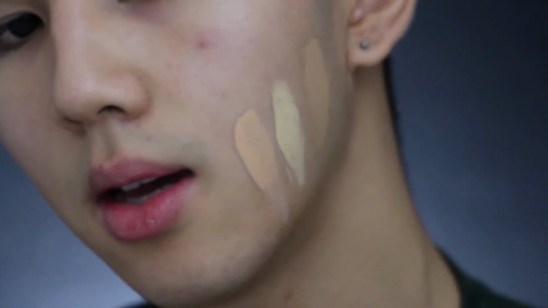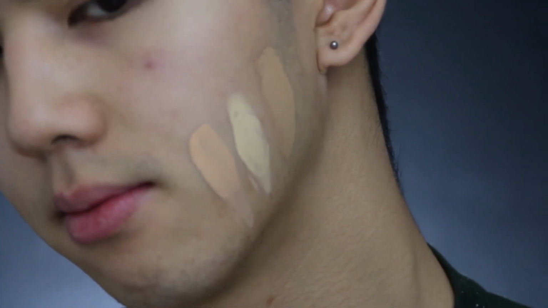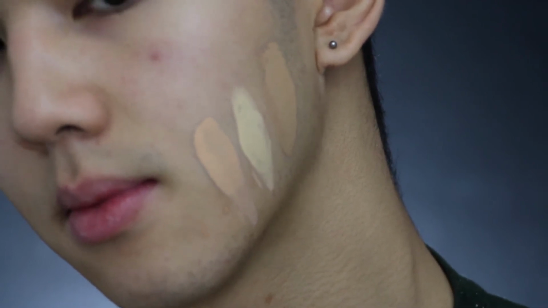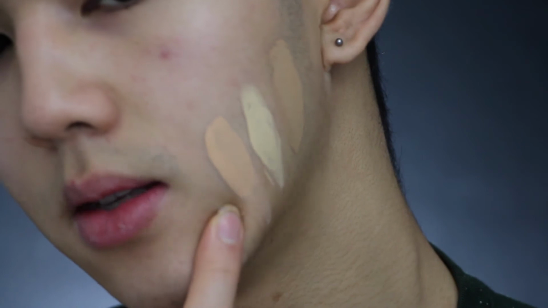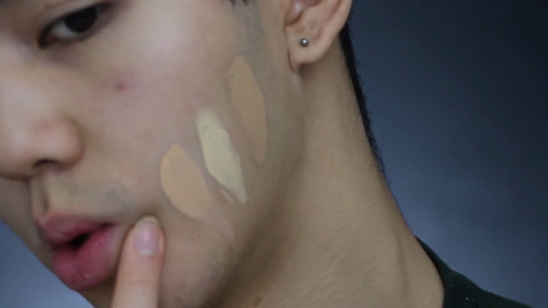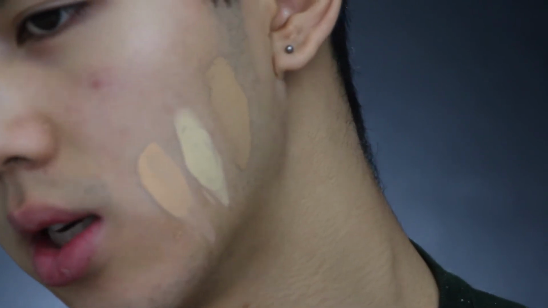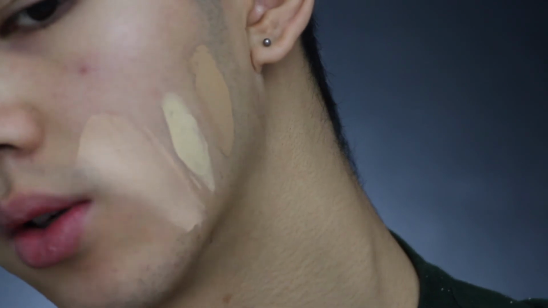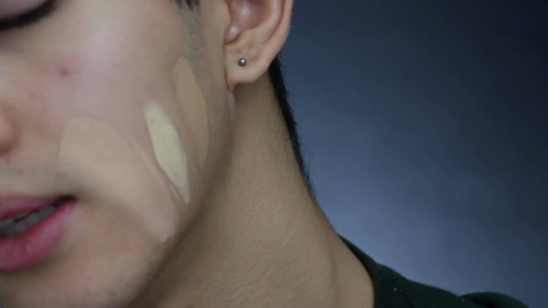So I have zoomed into my face. As you can see, this is a really warm undertone. It's pineapple orange and it doesn't match. If I blend it in, it looks weird. It looks ashy. Why does it look ashy? It's not too light. It's my skin value. It looks ashy because it's the wrong undertone.